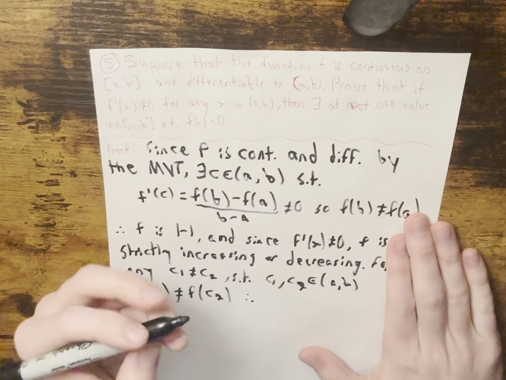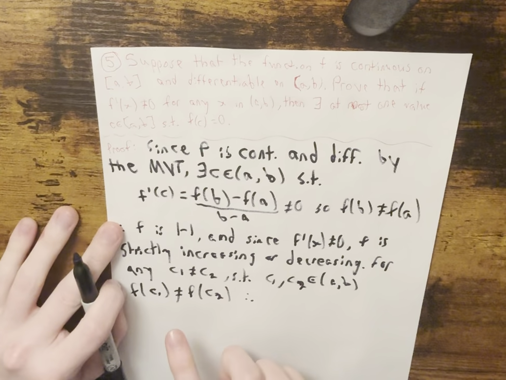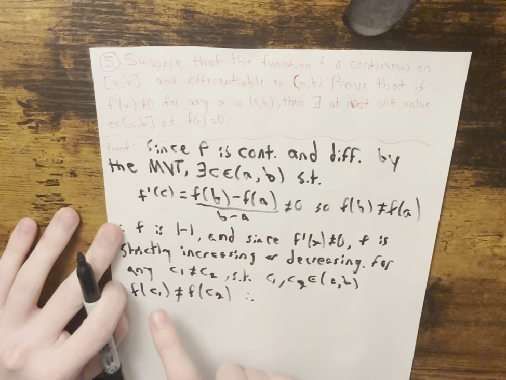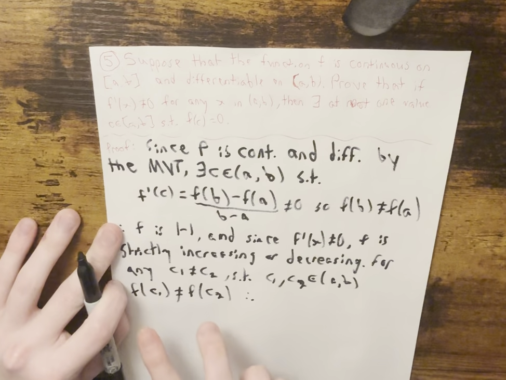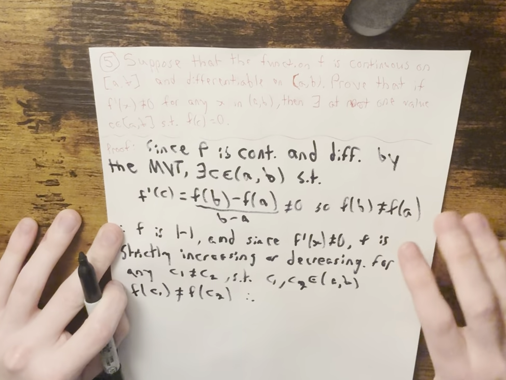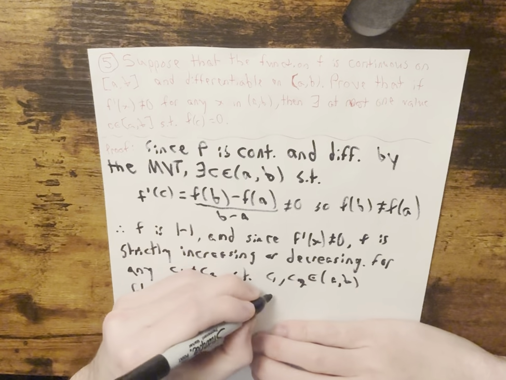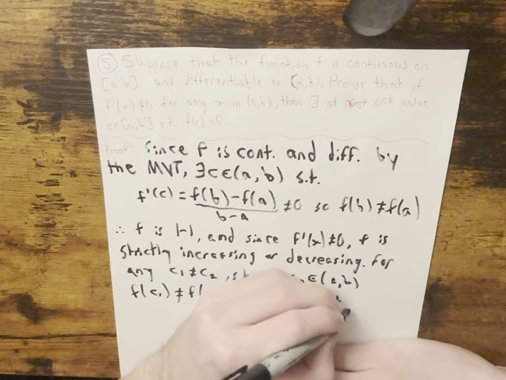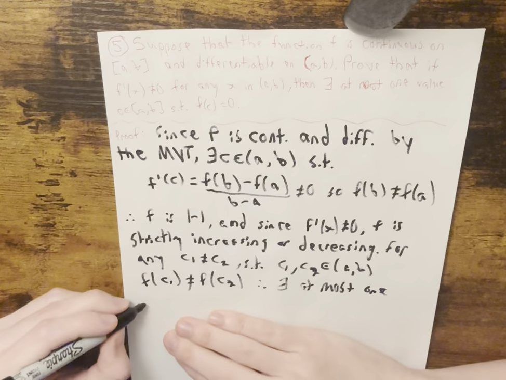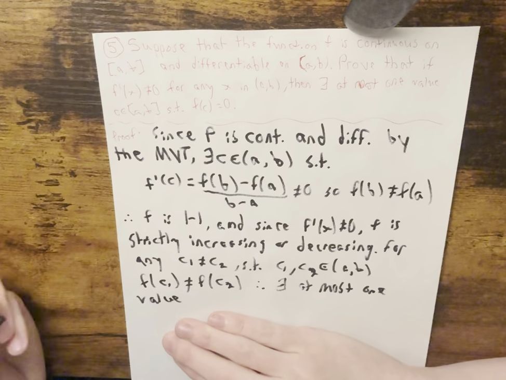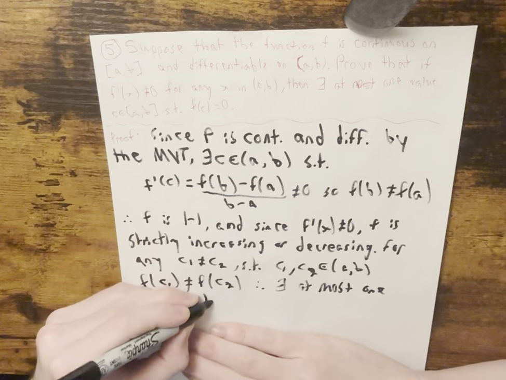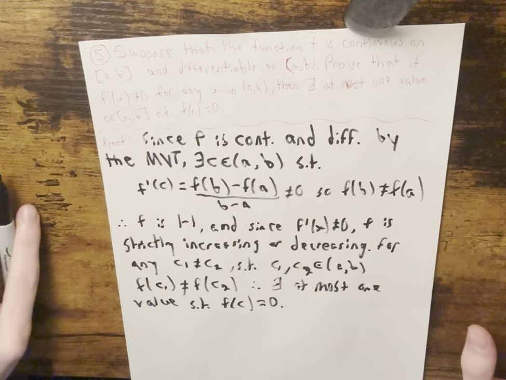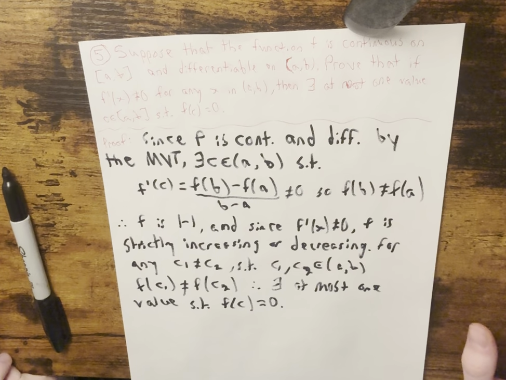Thus, we'll never have two roots, since two values will never be the same. So if f of c1 is 0, then f of c2 can't be 0, because there can never be two distinct values which are equal. Thus, there exists at most one value such that f of c is 0. Cool.